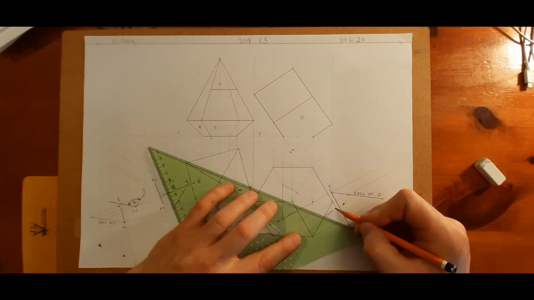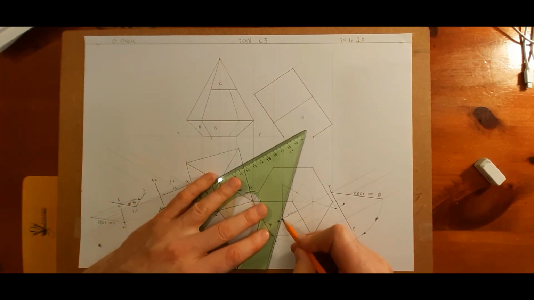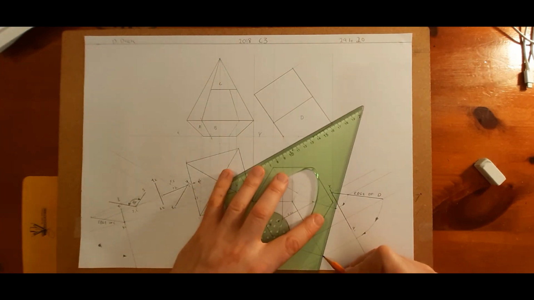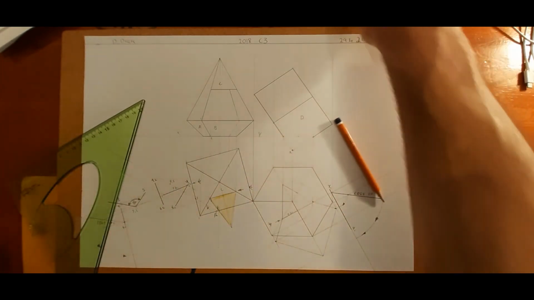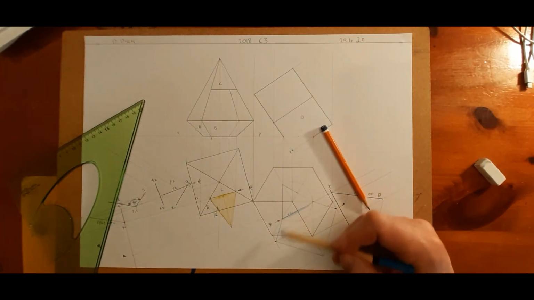Okay, so when we join these points back up then, and I'll colour it in a moment, that will be our surface development of D there. So we'll just put it in lightly there.